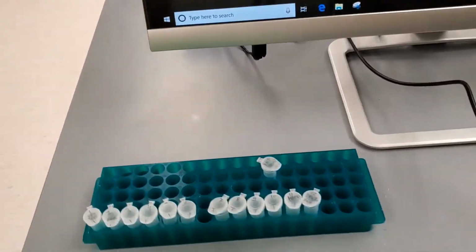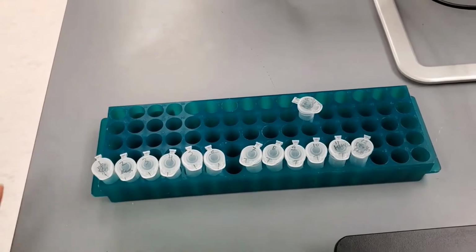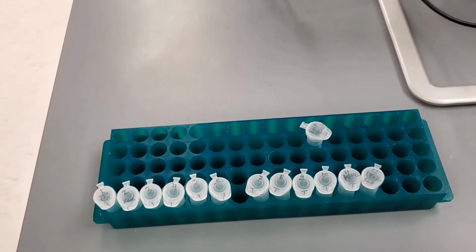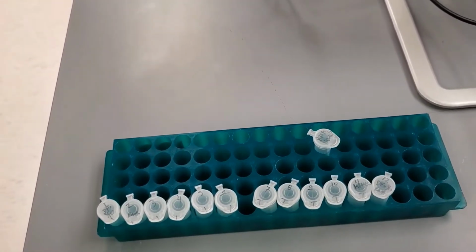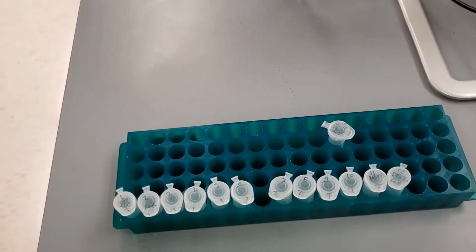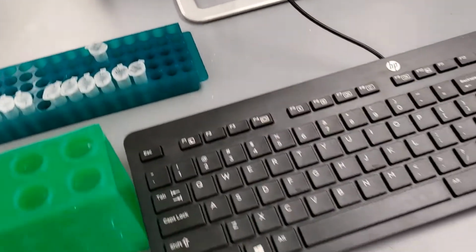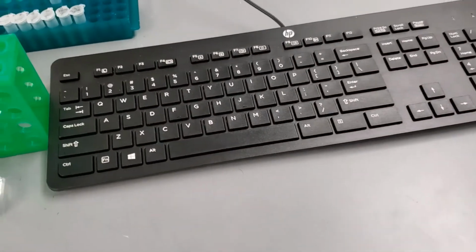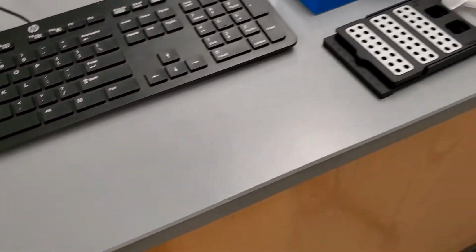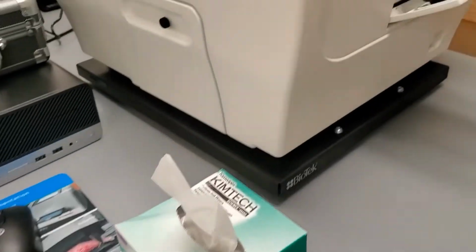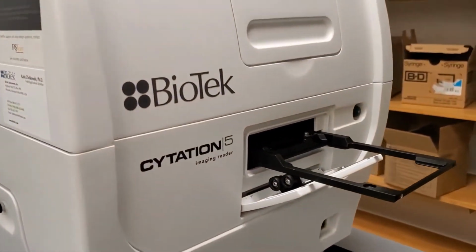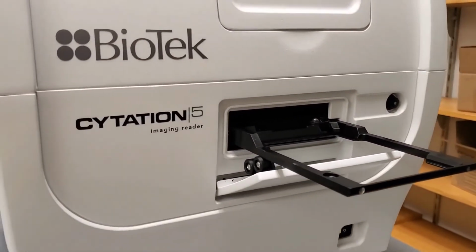The way I dilute my samples is I put 2 microliters of my concentrated RNA into 18 microliters of my diluent, the 10 millimolar Tris hydrochloride. Then I make sure that I spin them down and mix them up and down. For measuring RNA concentration, in our lab we make use of the BioTek Cytation 5.